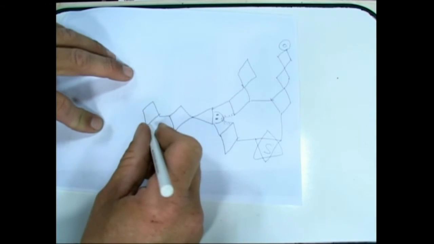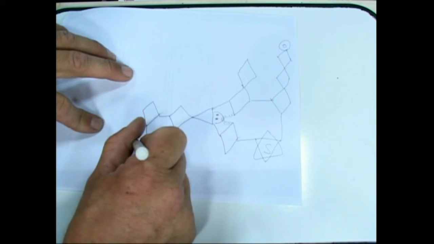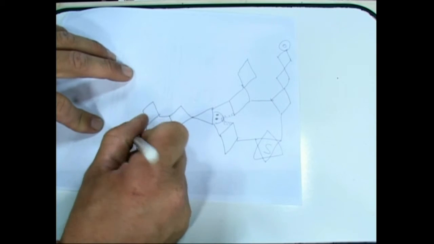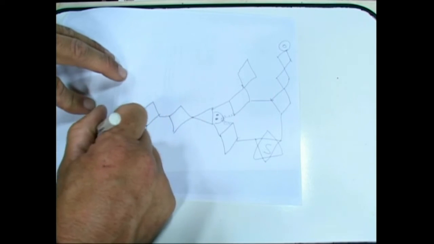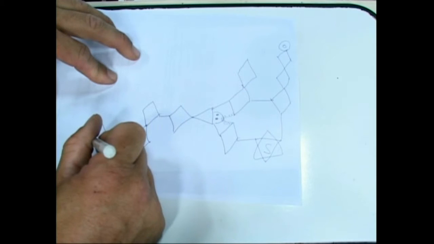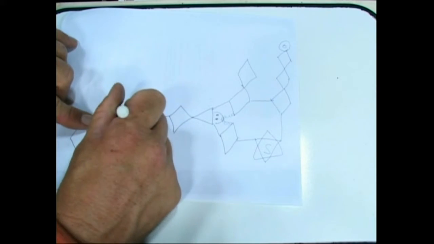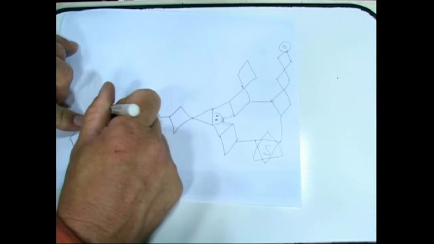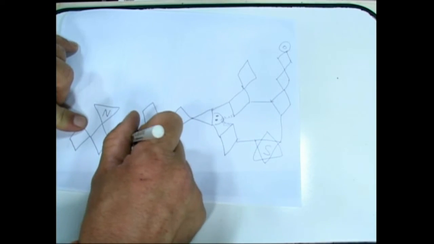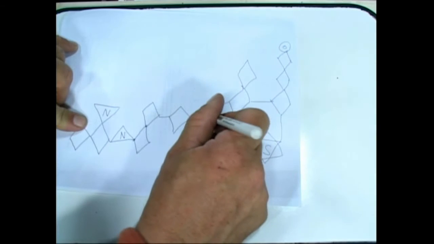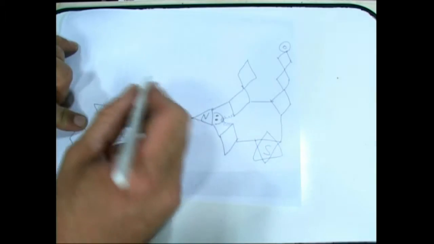See, when you get good, it's just diamond to diamond with no lines in between them. This has a methyl off to the side. That ain't no biggie. Up here we've got a nitrogen, so it's good to draw the N in when you're doing this fast so you don't get confused.